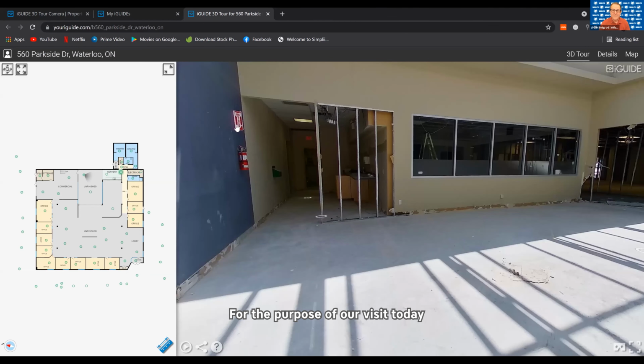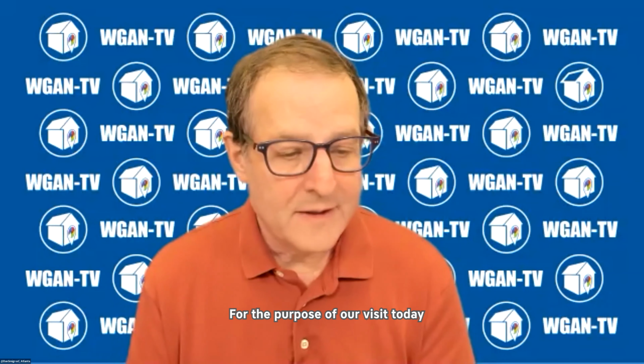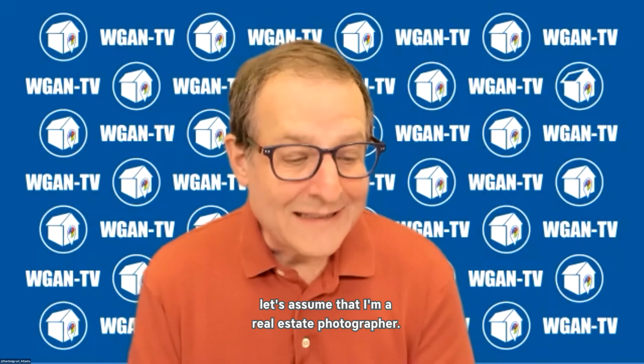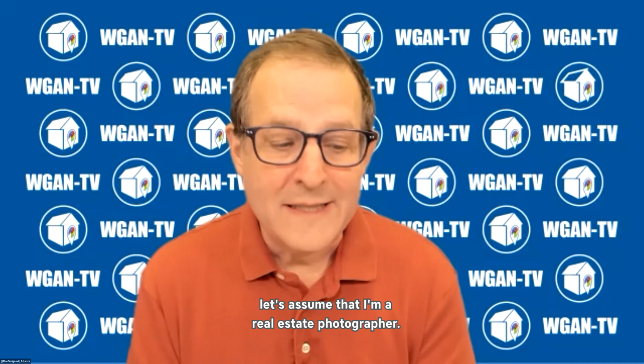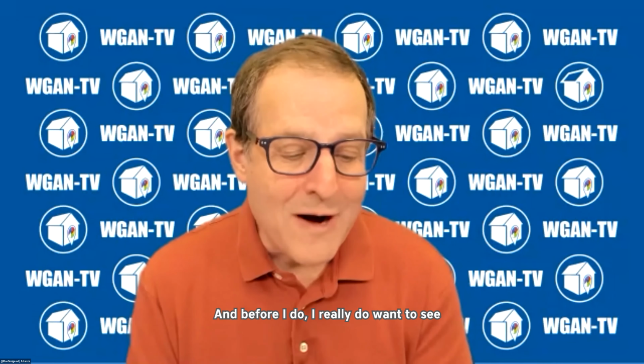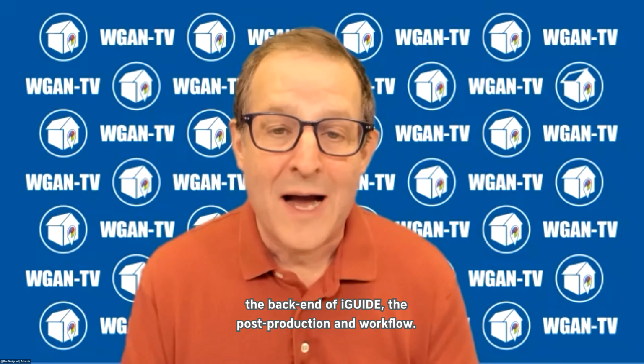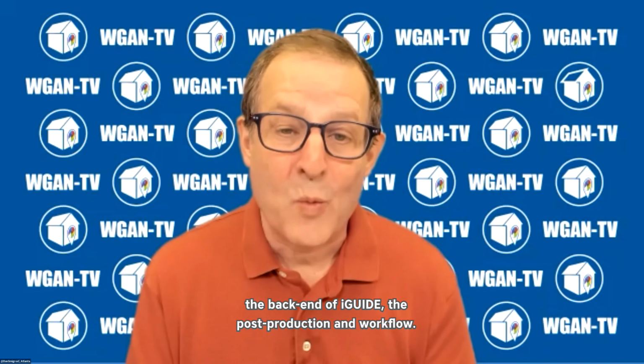For the purpose of our visit today, for this deep dive into iGUIDE Stitch, let's assume that I'm a real estate photographer. I'm researching buying an iGUIDE Planix camera kit. And before I do, I really do want to see the back end of iGUIDE, the post-production and workflow.